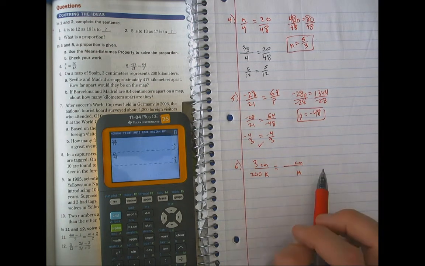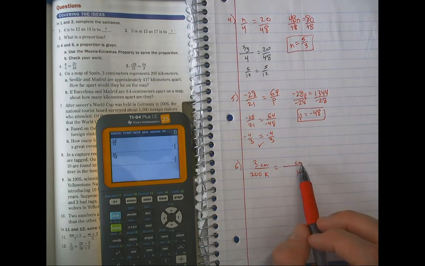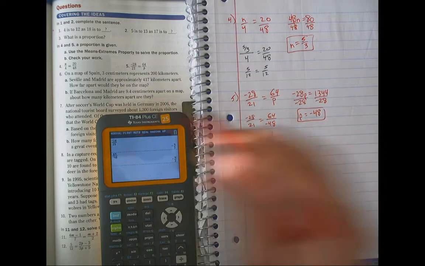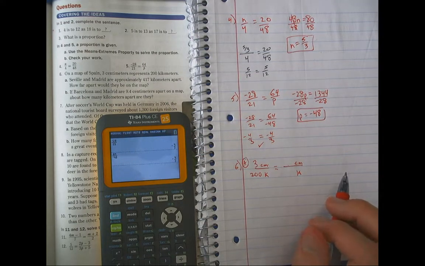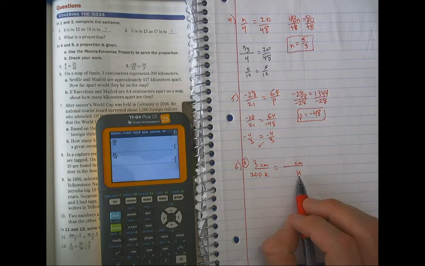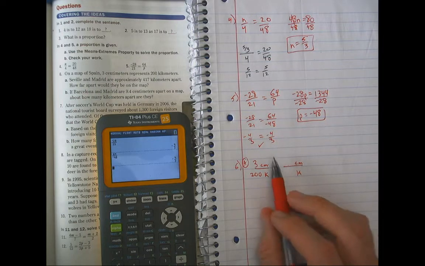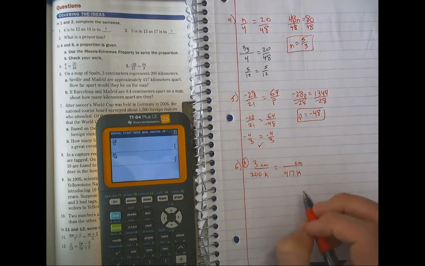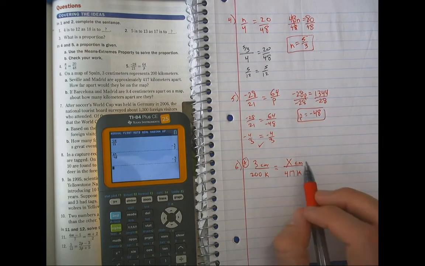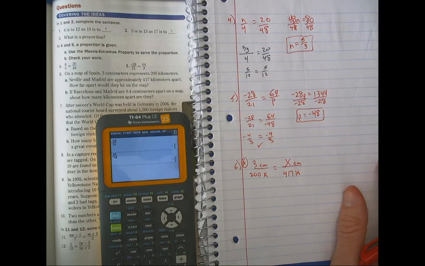Once you get the hang of this, you really just set up your initial ratio here, and then all you have to do is take whatever information they give you and place it in the right spot. Most likely what you're missing is going to be your x, and then you go ahead and cross multiply. So for part A, it says Seville and Madrid are approximately 417 kilometers apart, how far would they be on the map? So how many centimeters on the map? Every 3 centimeters on the map is 200 kilometers. So if they are 417 kilometers, how far are they on the map? How many centimeters? So that's how you set that up.